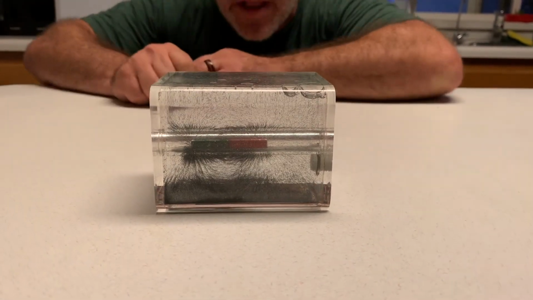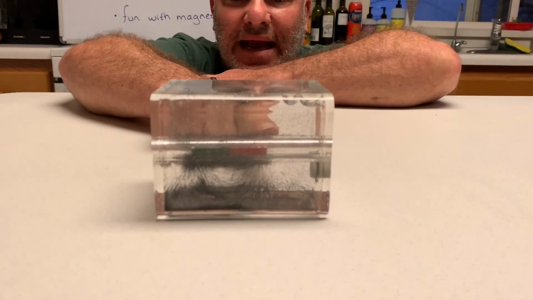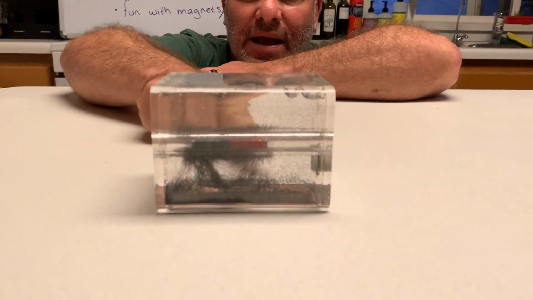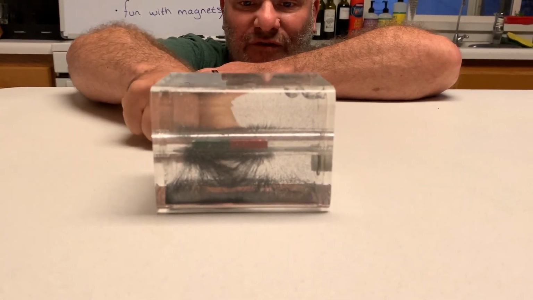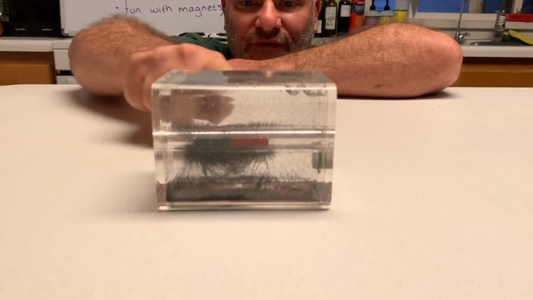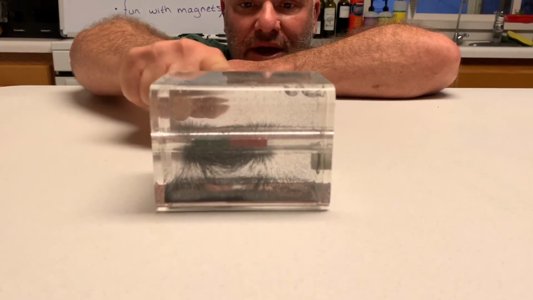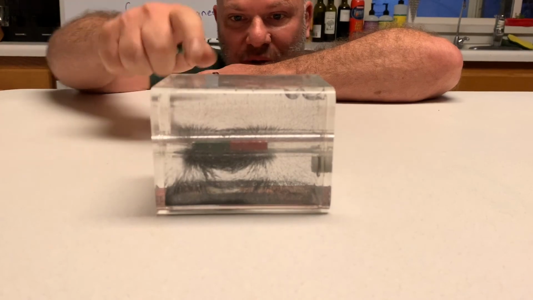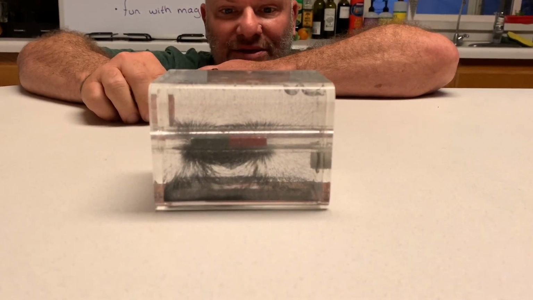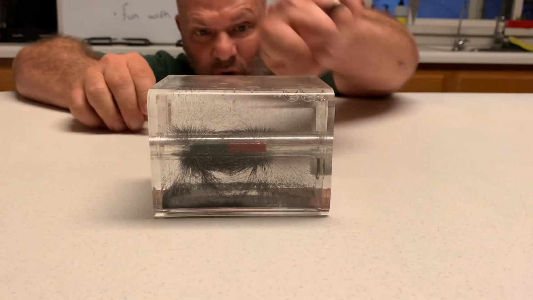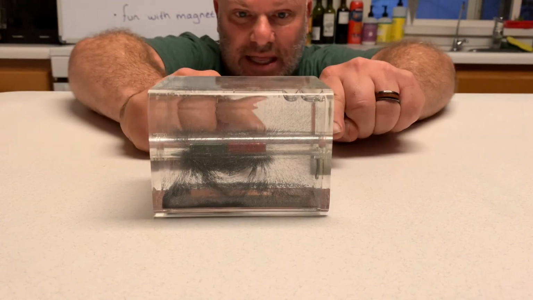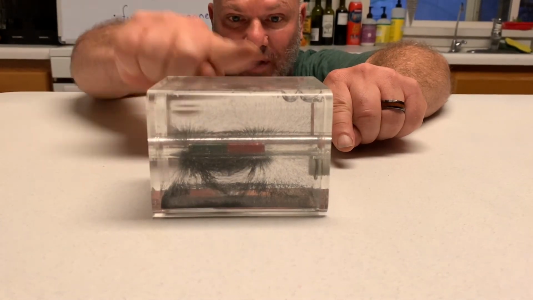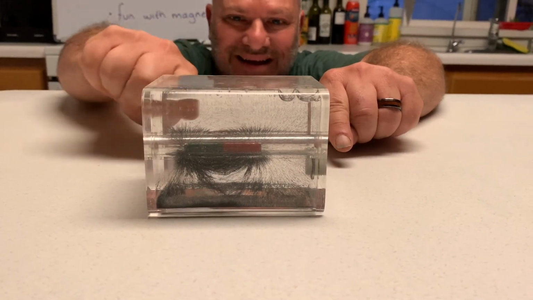So now you get a really good view. You can see that it's clustering at the North Pole and the South Pole, and you can even see more filings coming up, and it's following these lines of force. You see the curvature here, you see some curvature here, and you can really see that these magnets create this force field around them, again, where everything collects at the poles and moves around in these kind of half C's.